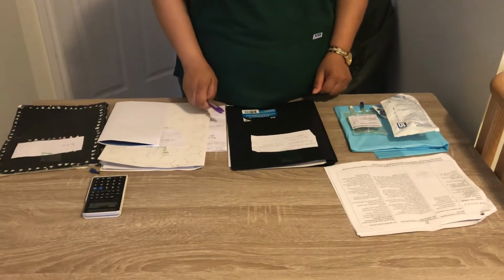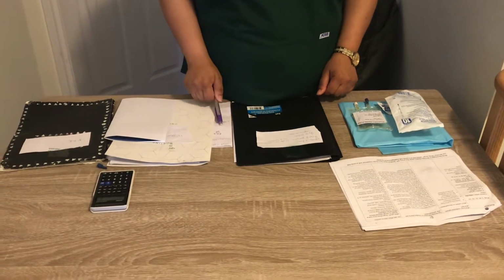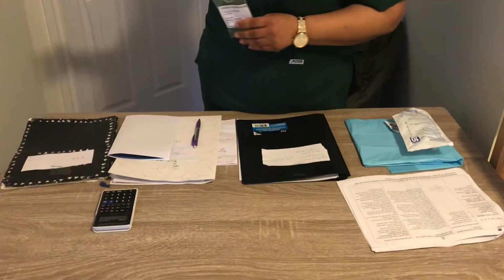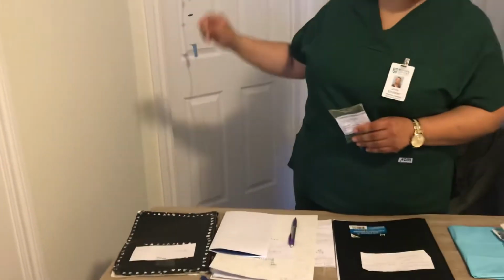Good morning, my name is Joyce, and this is my formal critique for IV meds. I have my pre-mixed cefazolin bag, and I have my main line already up and running.